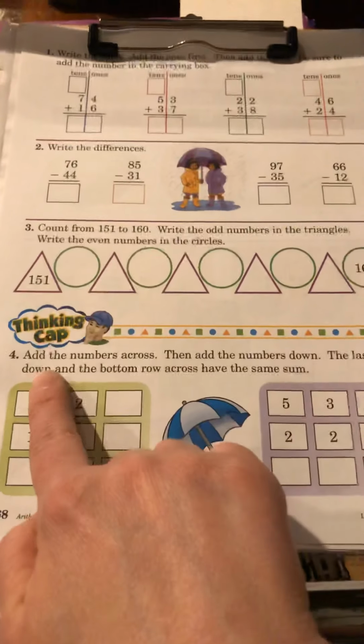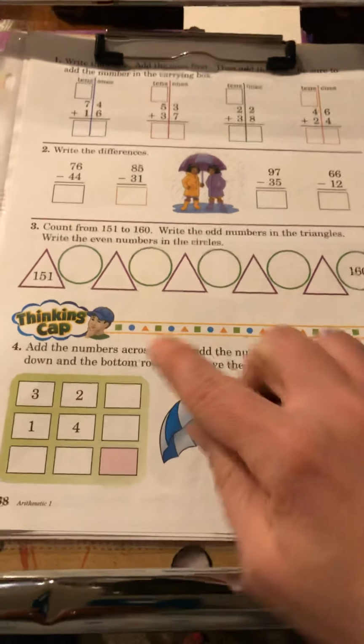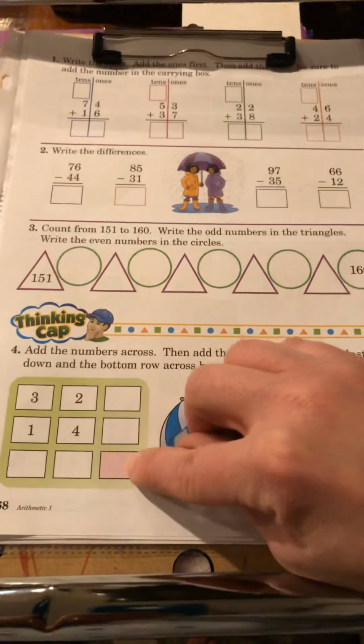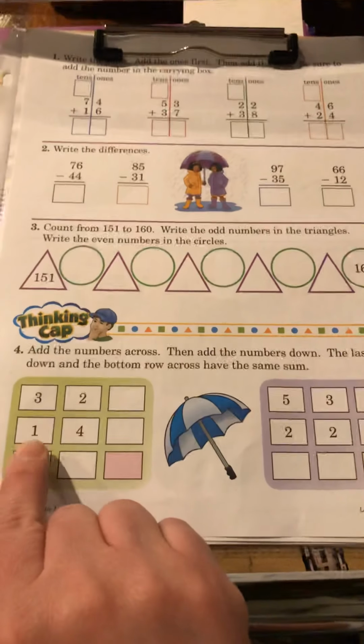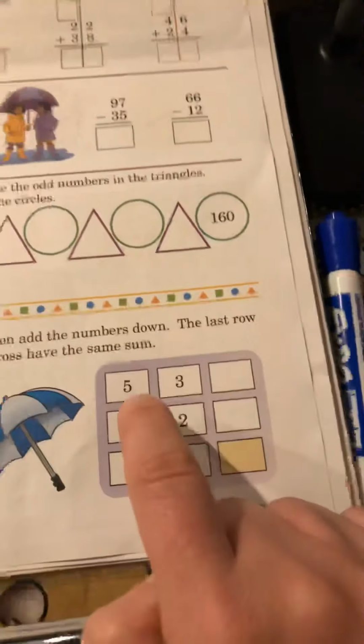The last row down and the bottom row across will have the same answer. Is that true? 5 plus 5 is 10. This was what? 4 plus 6 is 10. Cool! Let's see if we can do this one.